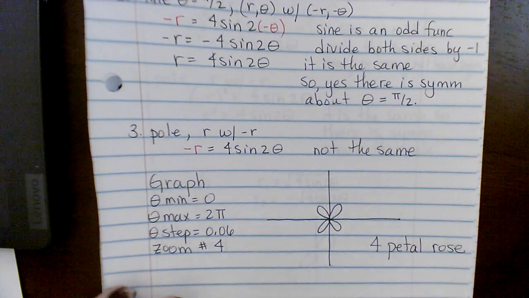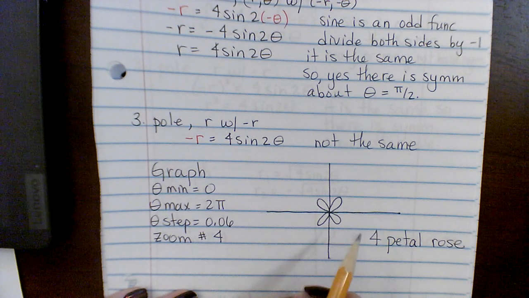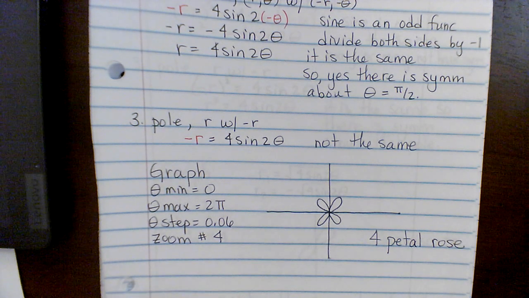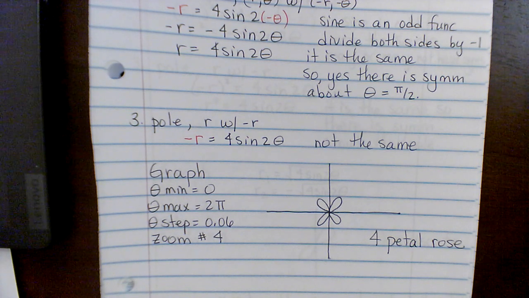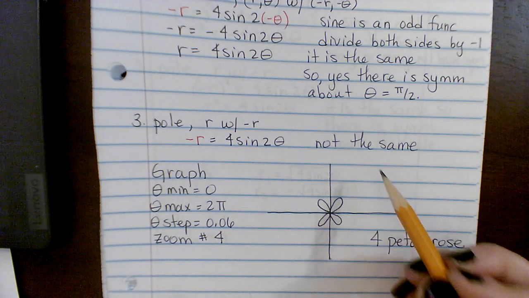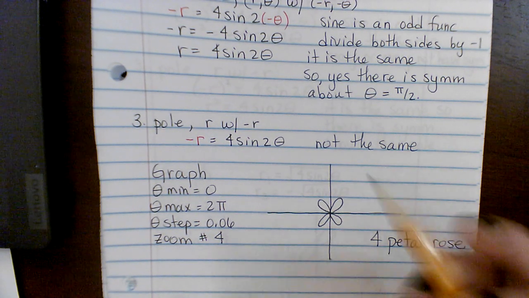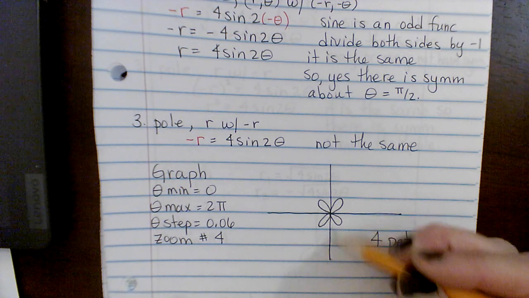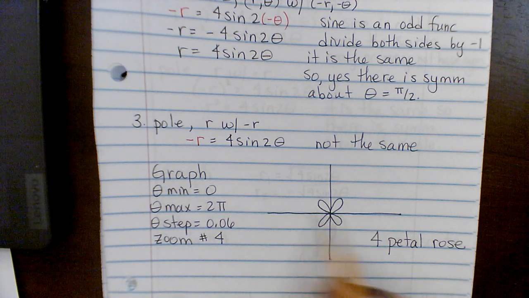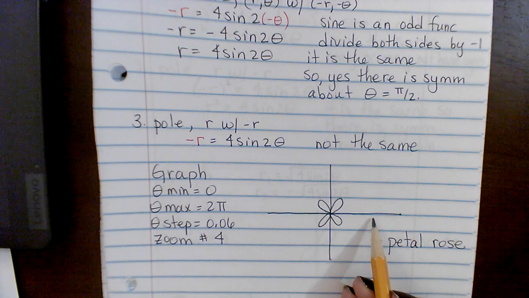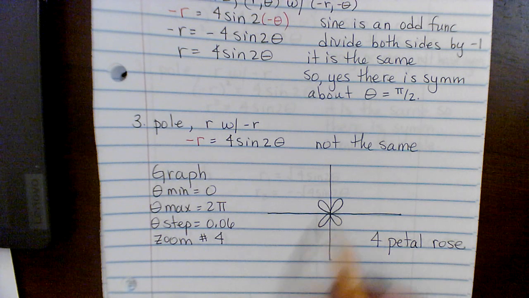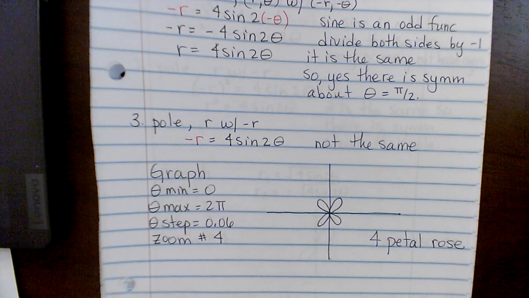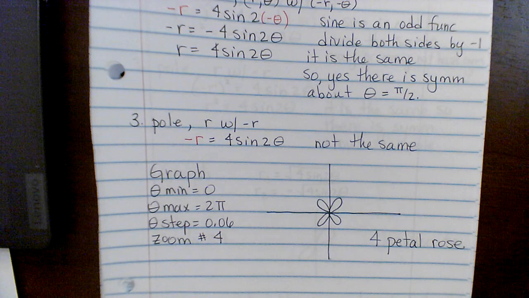So the one thing I want you to do is just sketch what it looks like and then give it a name. You can also see that the only symmetry we were guaranteed was that theta equals pi over 2 right here, but you can see it does actually have symmetry about the polar axis and about the pole. So it actually has all 3 symmetries. The tests were inconclusive for 2 of those 3.